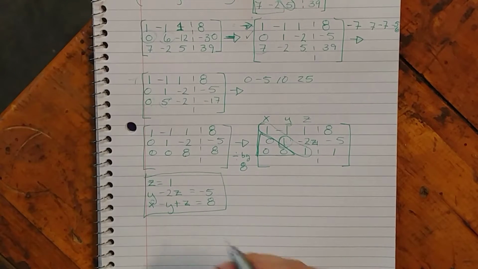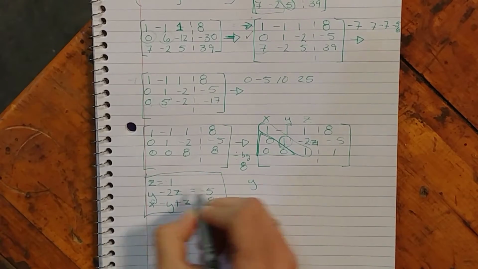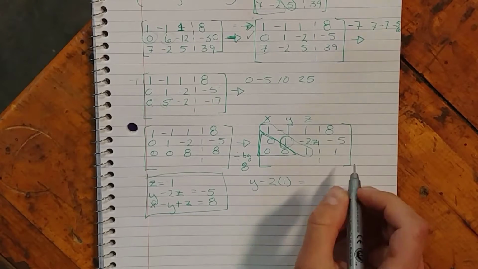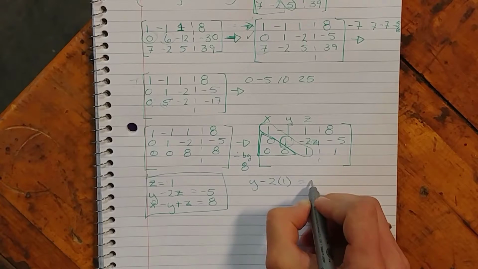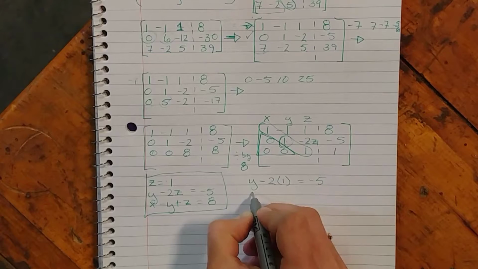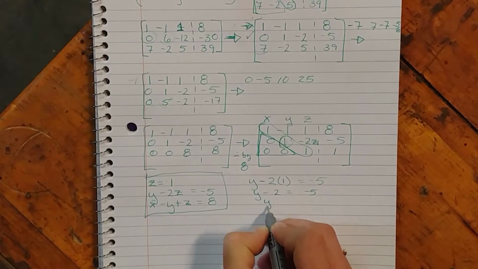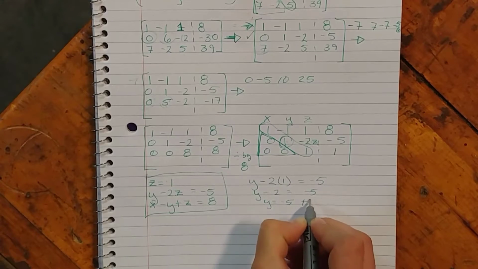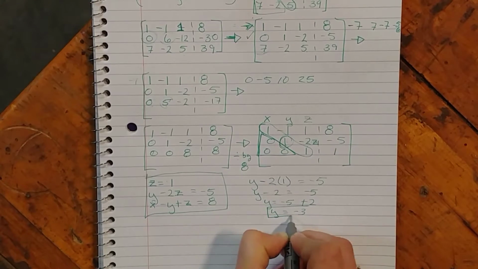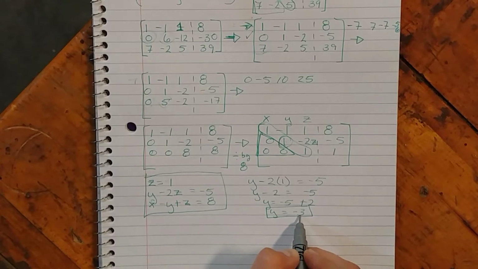So, I'm going to go ahead and do the easiest stuff first. I'm going to sub in my z to my y so I can figure out what it is. So I have a 1 right here. Equals negative 5. Okay, so now I have y minus 2. Y equals negative 5 plus 2. I'm writing everything out so you can see what I'm doing here. Okay, so now I have my z equals 1 and my y equals negative 3.